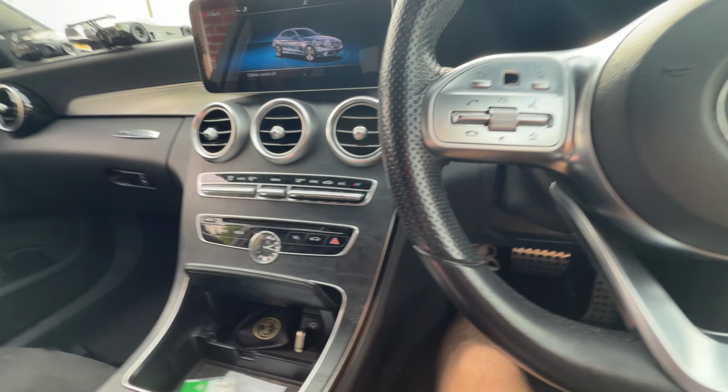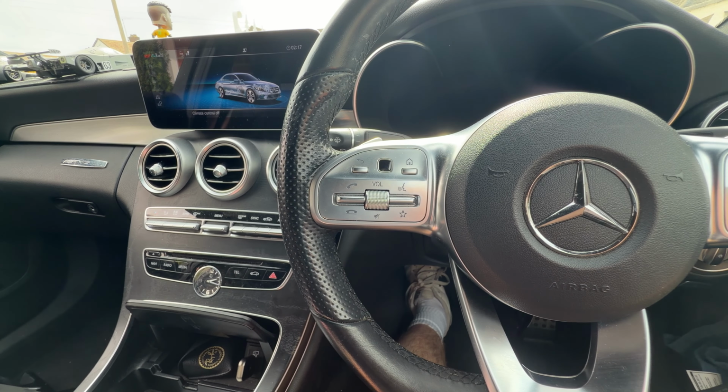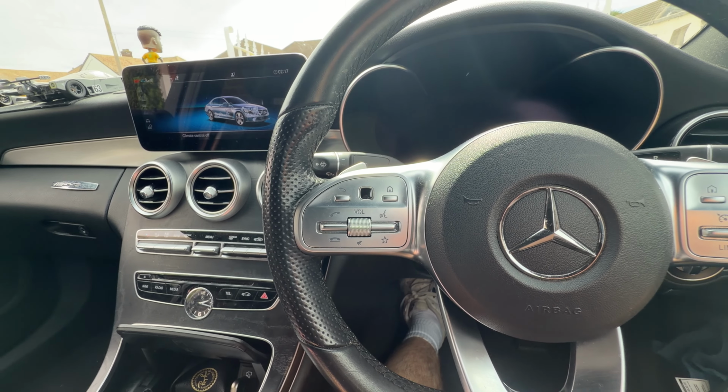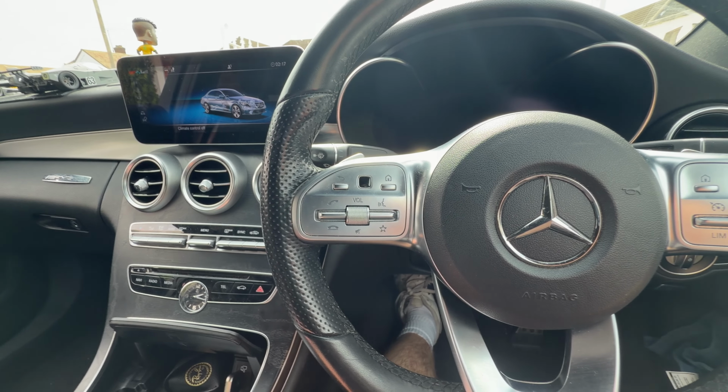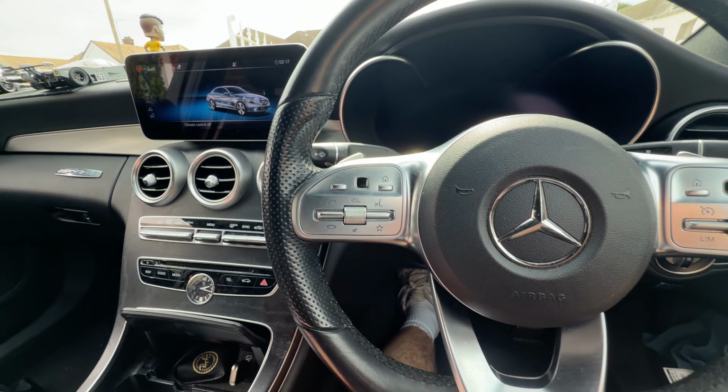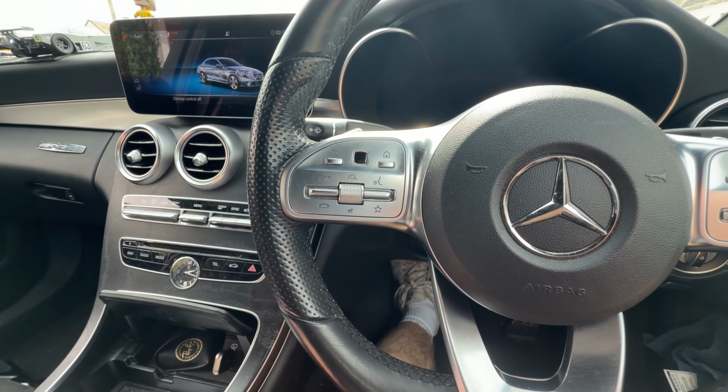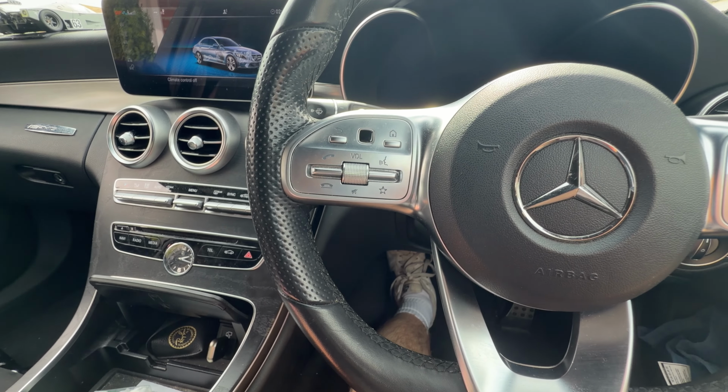But you can turn the traction control off or on, but I don't recommend it because it's not safe. Only do it if you know exactly what you're doing with the car after it's been turned off.